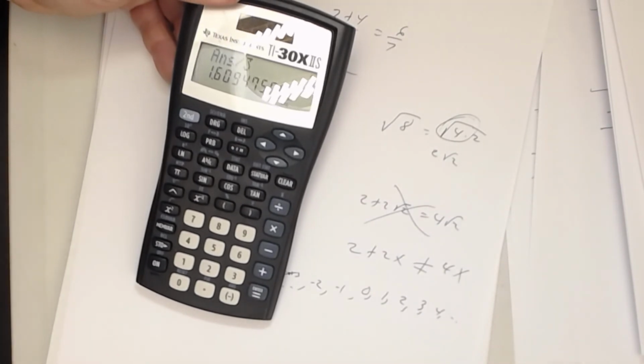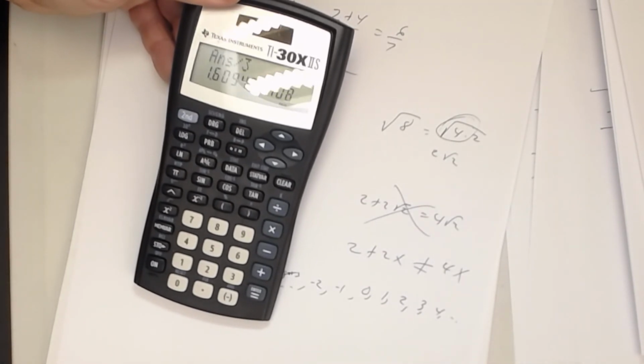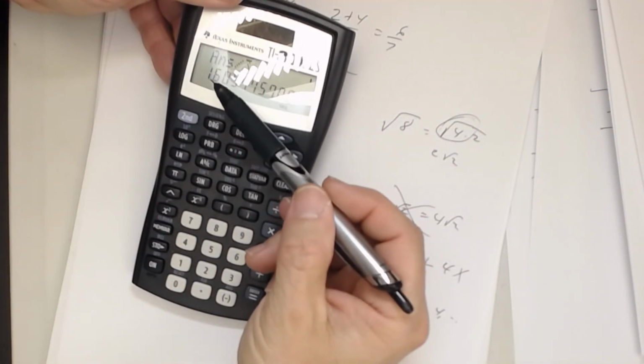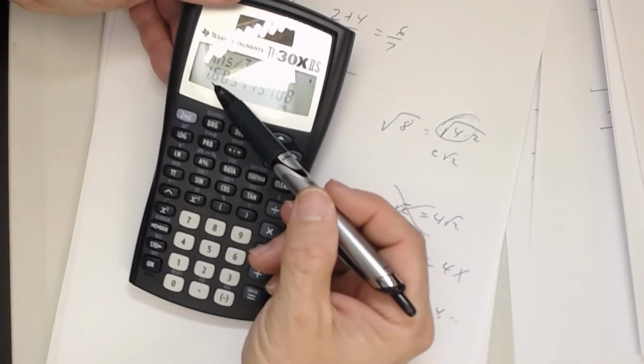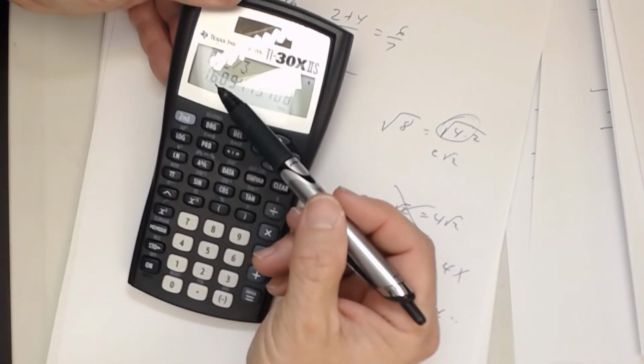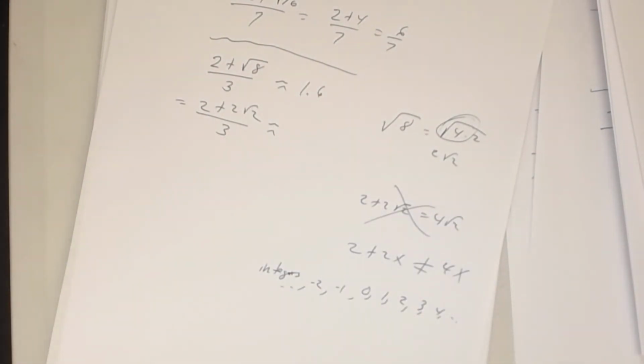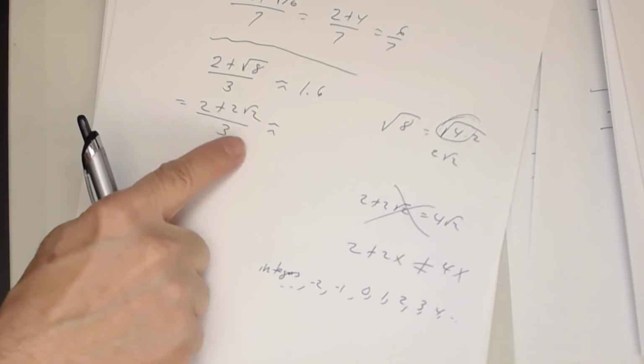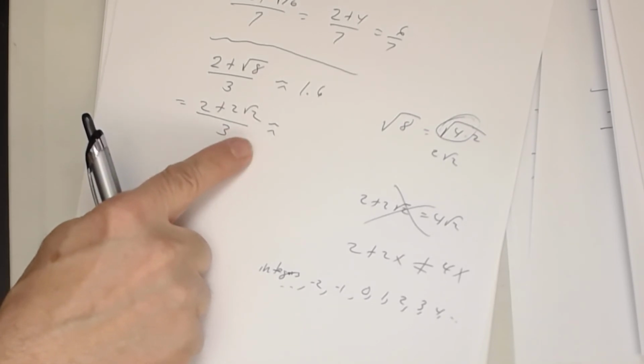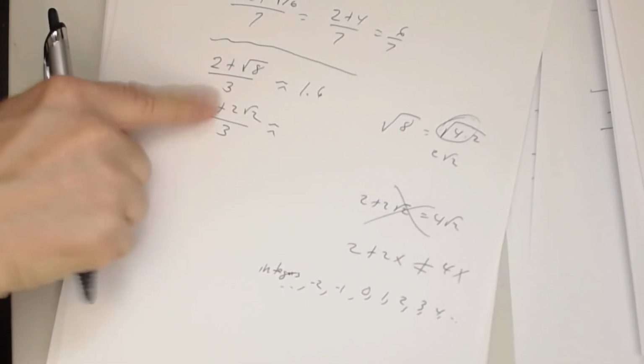On the worksheet, it's going to say round to the nearest tenth. So the nearest tenth, is this 1.6 or 1.7? 1.6. Okay? What should this one be right here? To the nearest tenth, what should that be? Same thing, because those are the equivalent expressions.